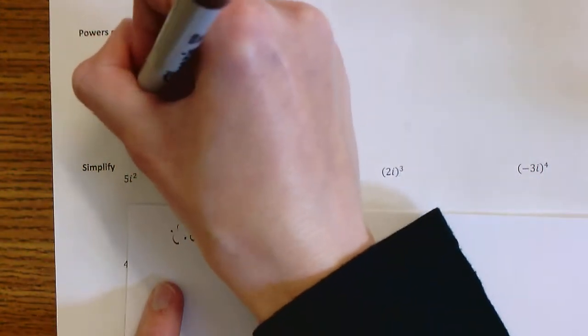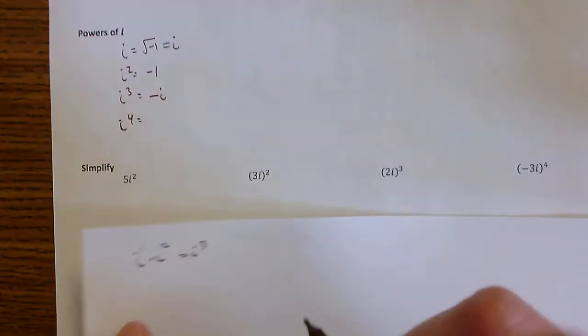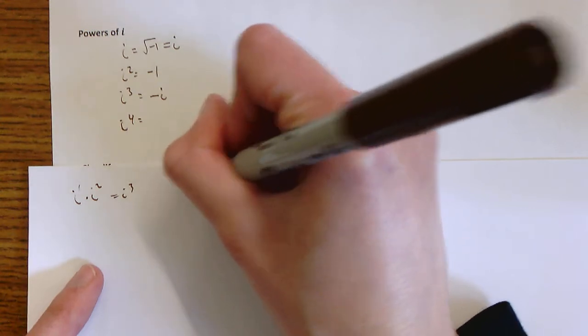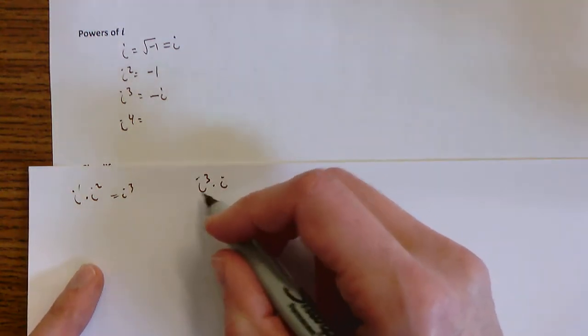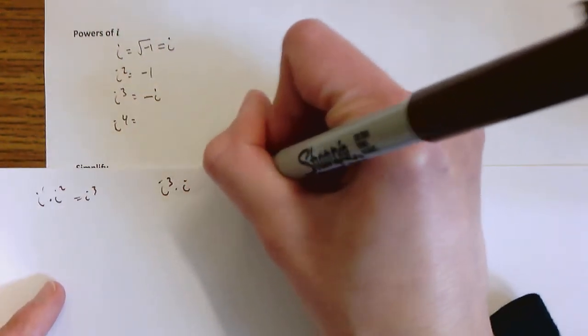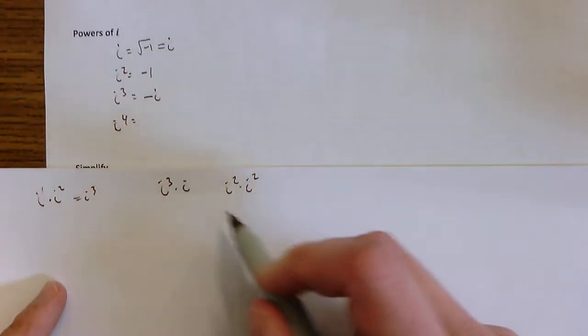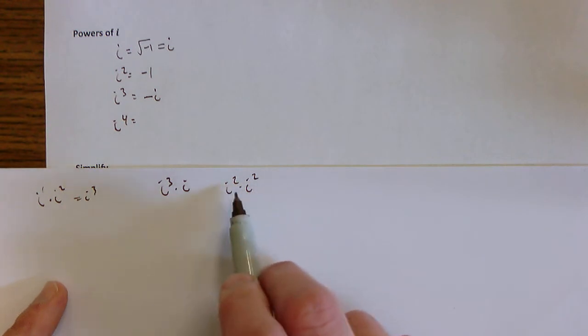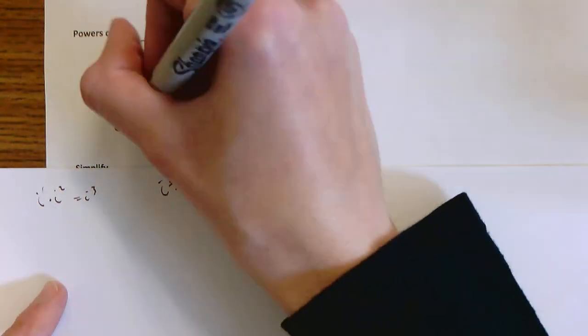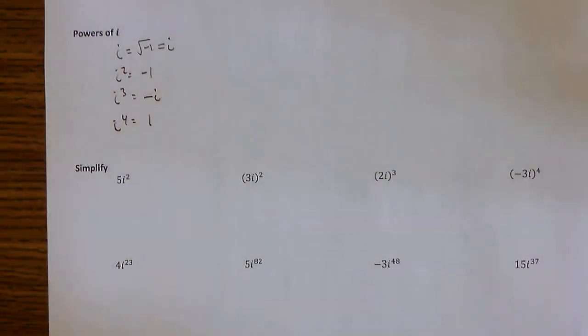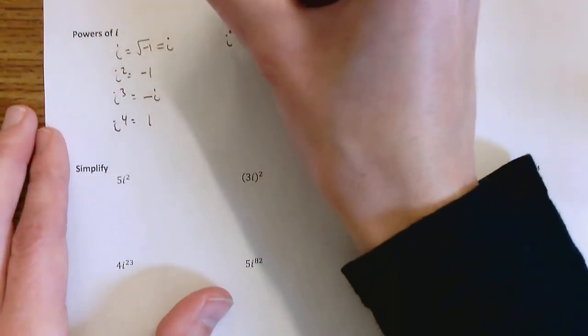All right, i to the fourth. We could do this one the same way, where we do i to the third times i to get up to 4. But what I'm actually going to do instead is i squared times i squared, because 2 plus 2 still gets me to the 4, and then I'm just doing negative 1 times negative 1, which is positive 1. So that was easy. All right, make a new column. Trust me on this, make a new column.